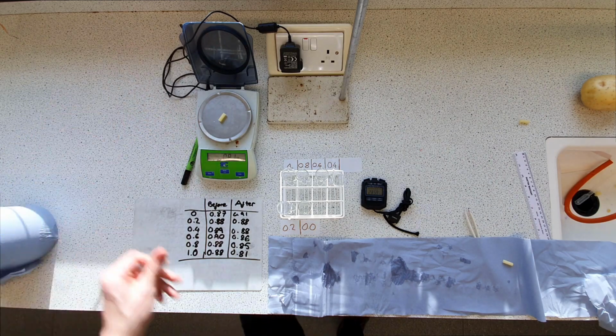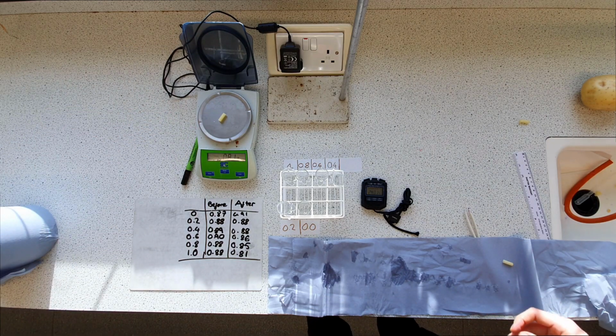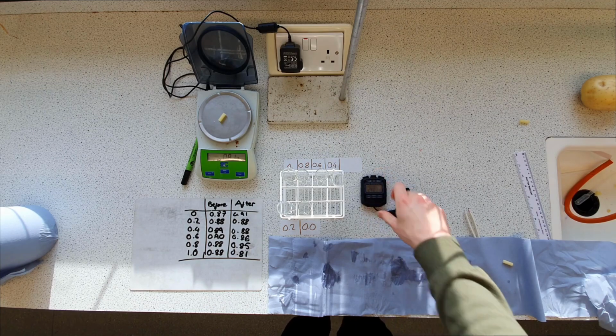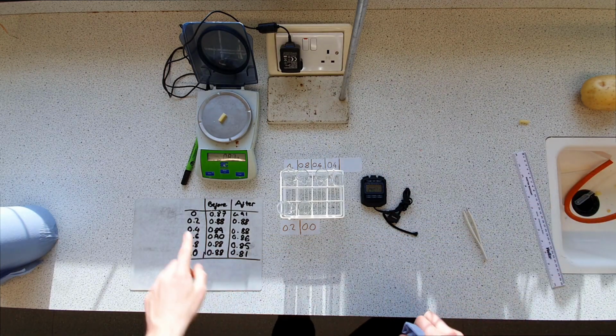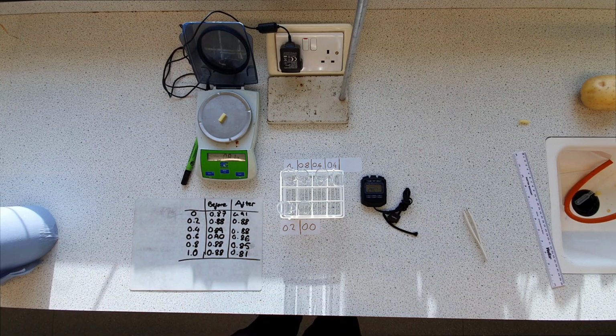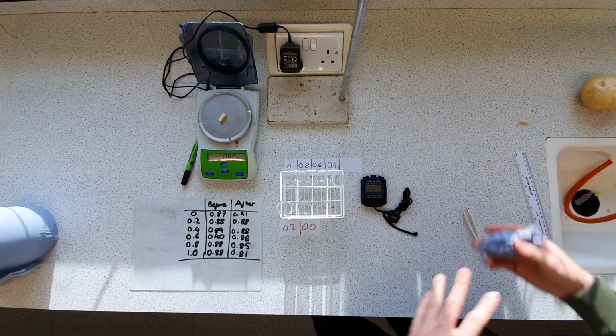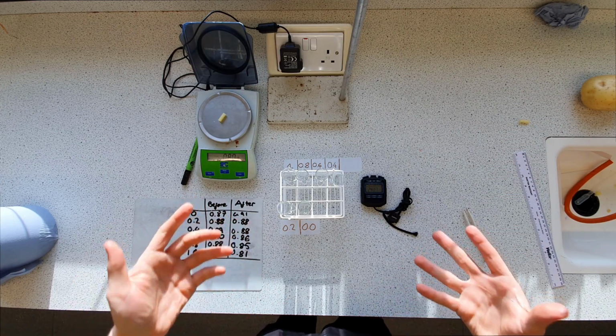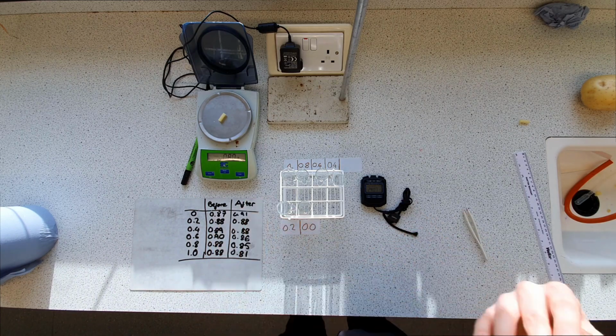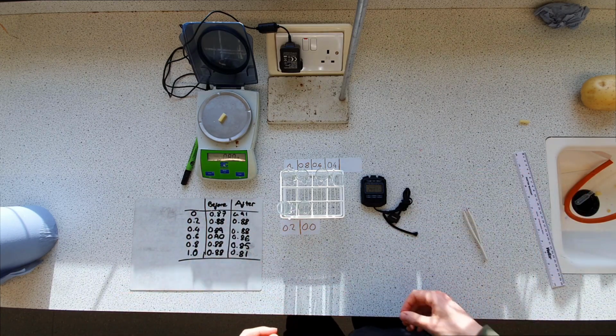Right, so I'll tabulate those results and produce a little graph, and hopefully you'll be shown that graph in a moment. But as we can already see, just from our raw data here, with a concentration of sugar at nothing, so it's pure water, we do have the mass of the potato core increasing, because with pure water it's going across that membrane into a less water concentrated area.